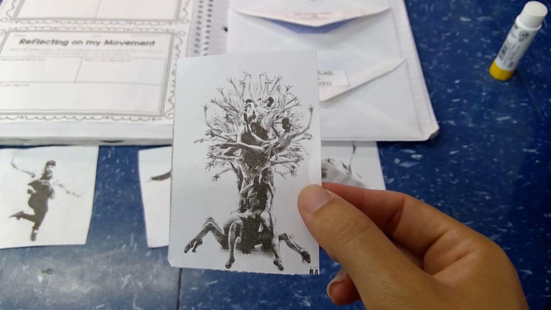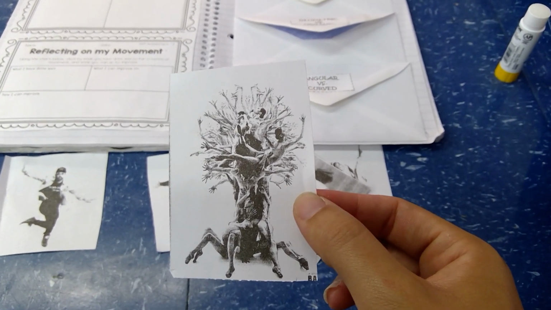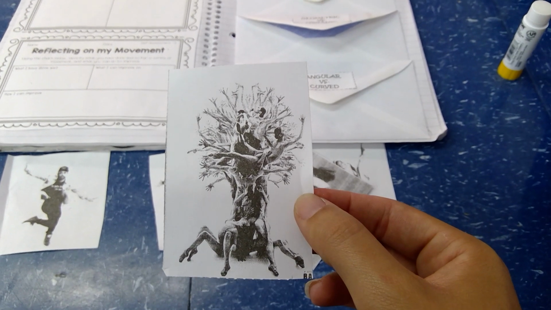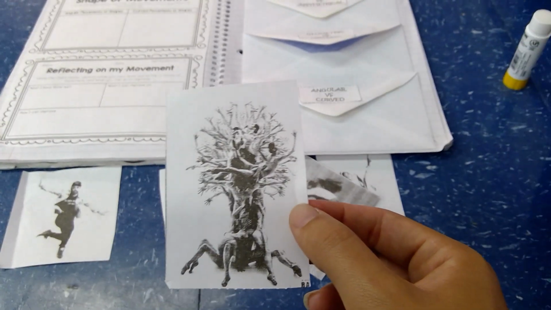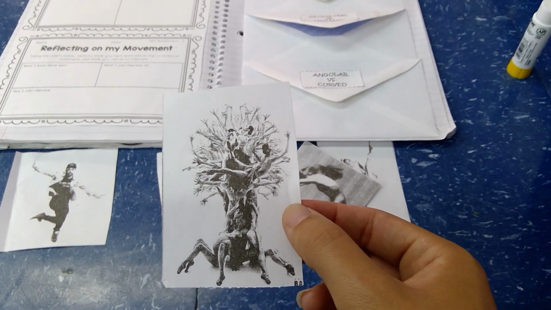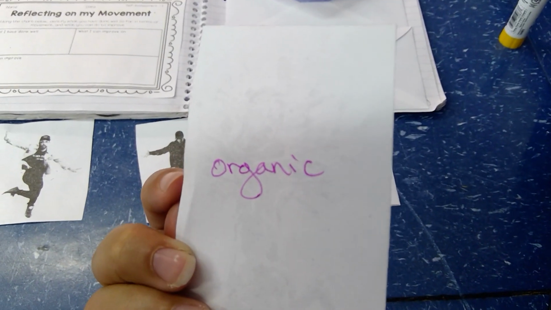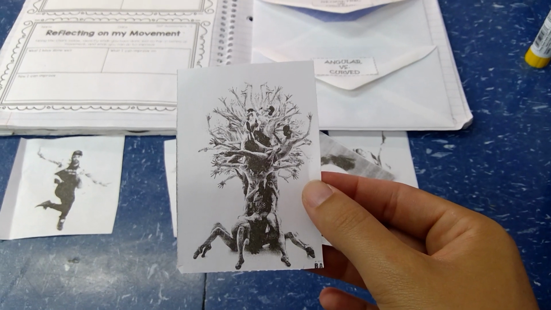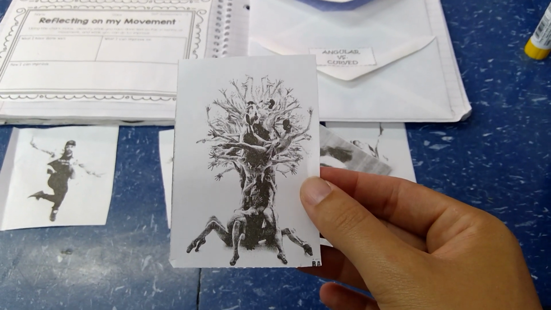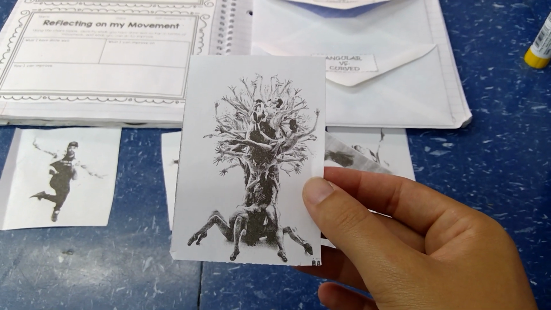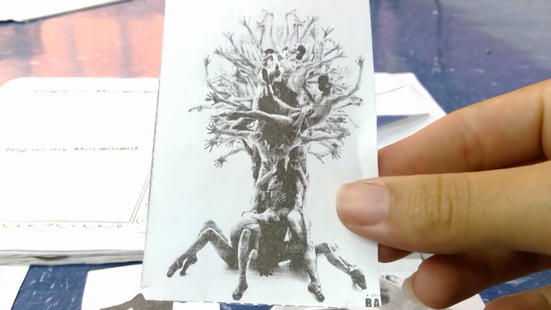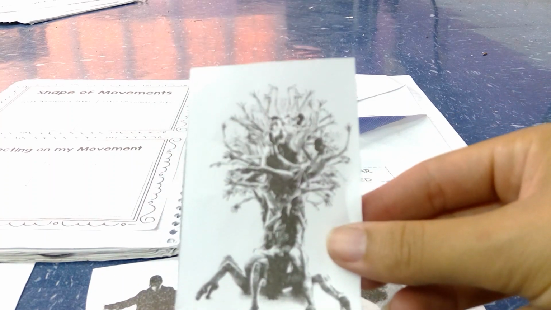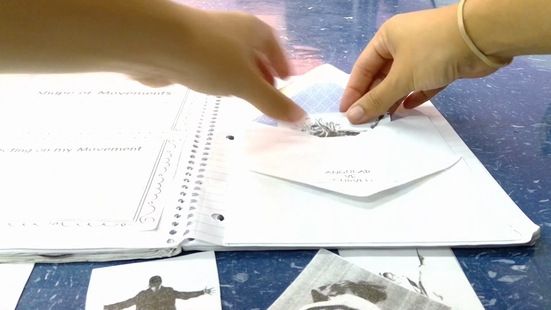I'm sure you can guess that this is a tree, and this is a picture of a tree, which is great. I hope you can see that. So I considered this to be, can you guess? Organic. Very good. So on the back I put organic. Why? Because organic is made up of natural things. And of course this is made by many people, but it's still considered an organic shape. Look at that. It's beautiful. So we're going to take this one, and we may not need to fold it. So we may just be able to just place it in because it fits. And it does. Boom. All done.